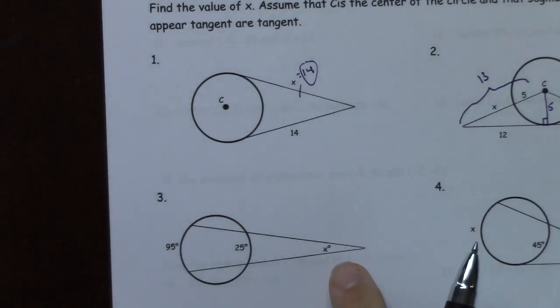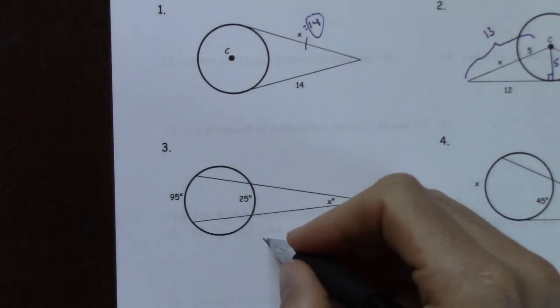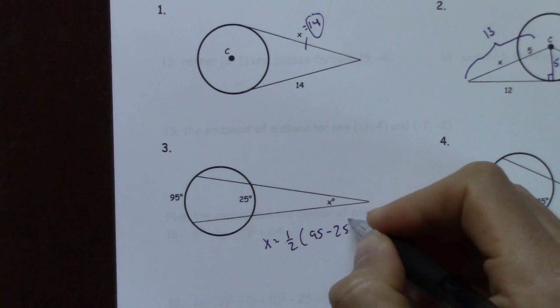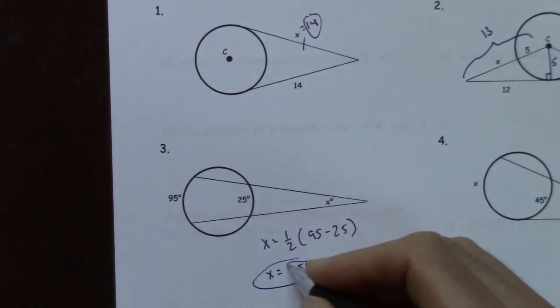Second one right here. An outside angle is half the difference of my arcs. X is equal to 1/2 of 95 minus 25, which is 1/2 of 70 or 35 degrees.